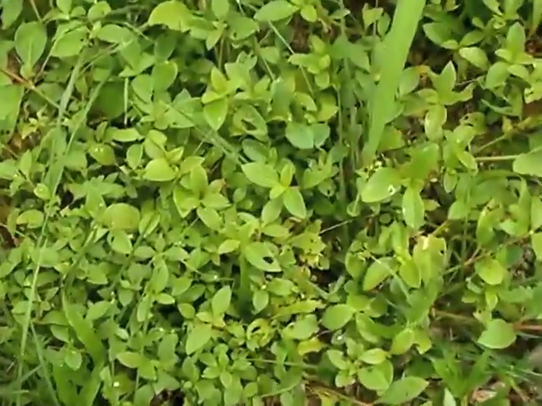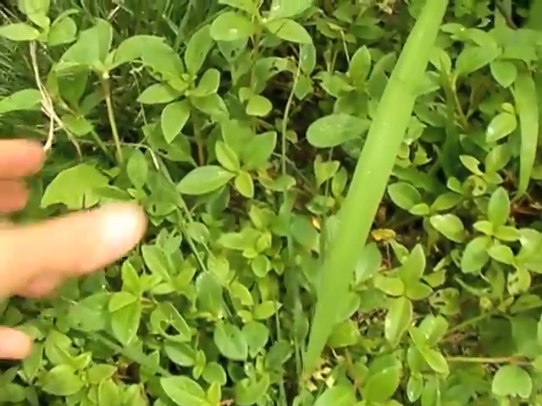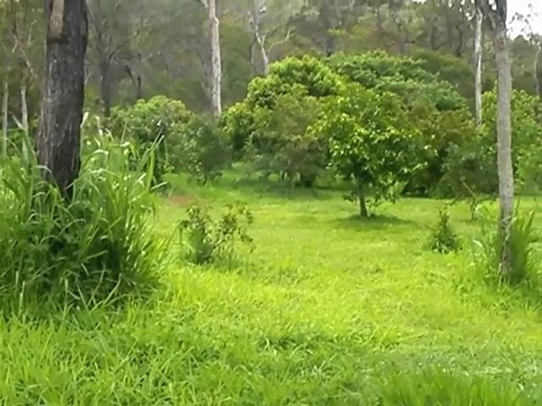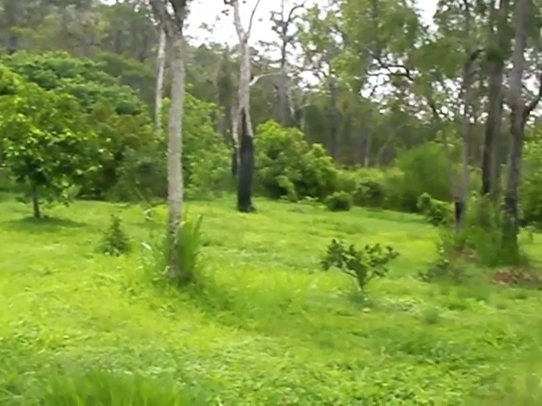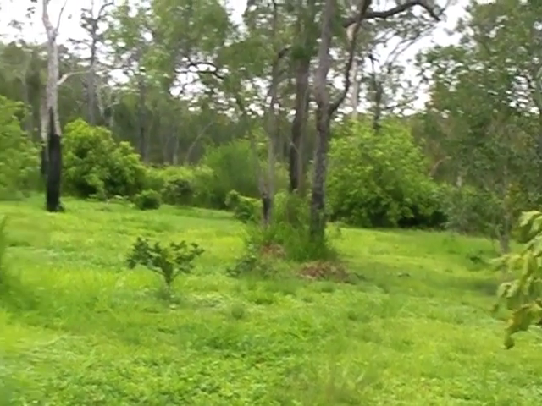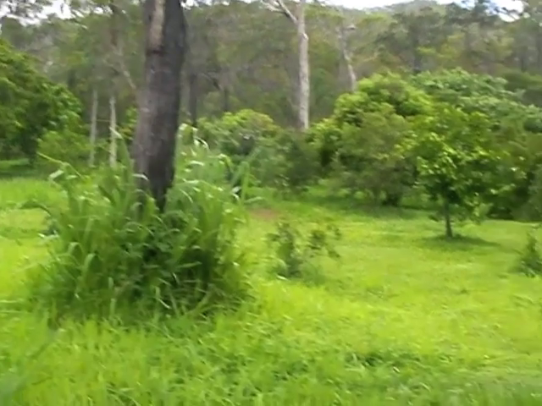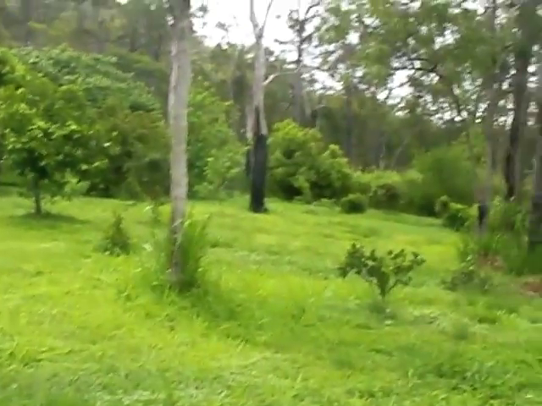Here's another different type of ground cover again. Here's one right here, it's a different one, we haven't seen this one yet. But these are just examples. All the way around the orchard, there are hundreds of different types of ground cover and grass species. And these bring biodiversity and complexity to the soil.